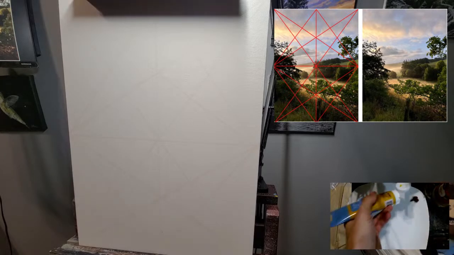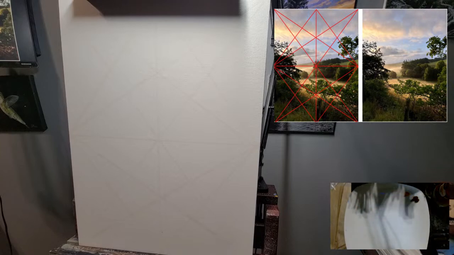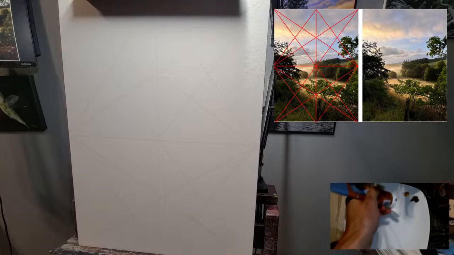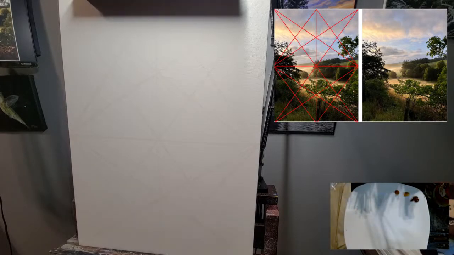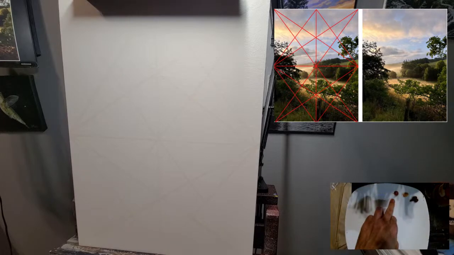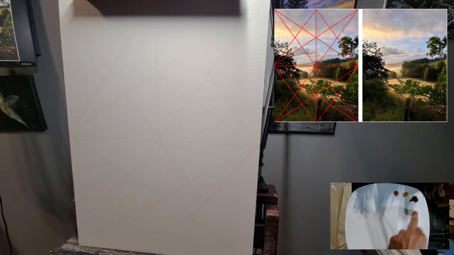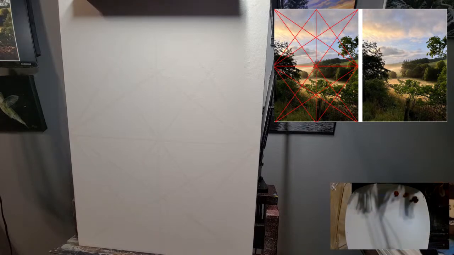All of this is a learning process, adapting a new technique or a new style or a new subject. Everything for me is an opportunity to learn. So what we're going to do is come in. I've put some raw sienna, some yellow ochre, and some burnt sienna right here. And we're going to start putting in some of our compositional.